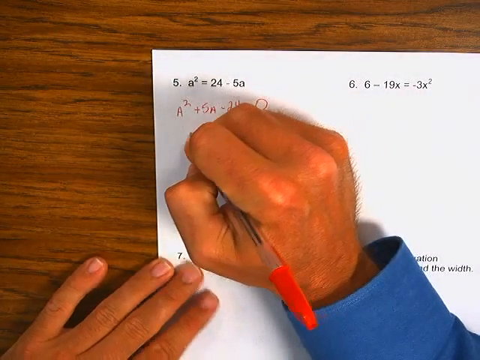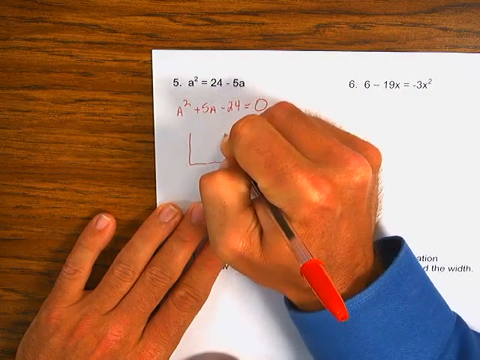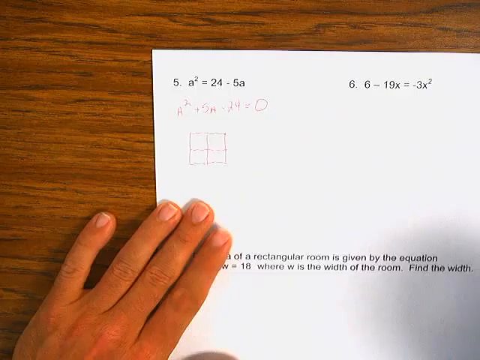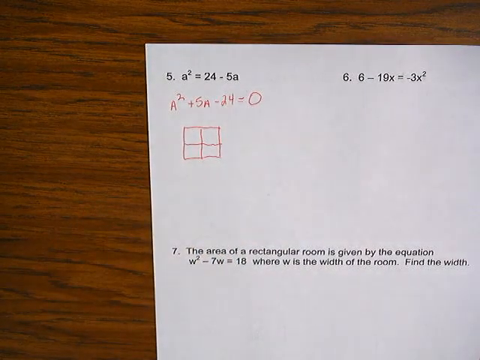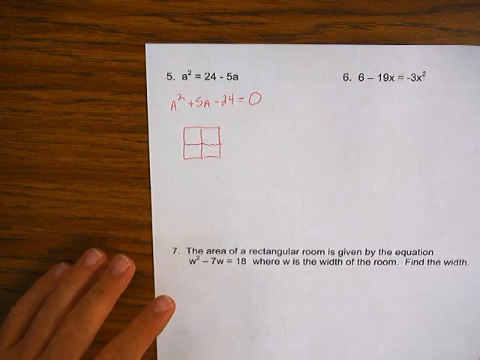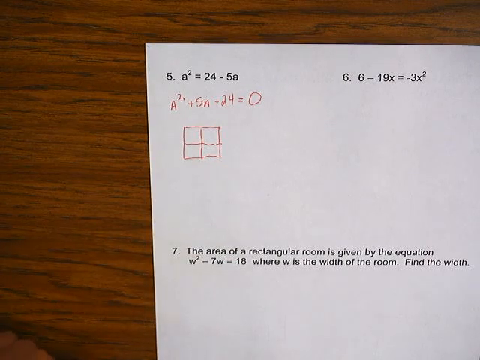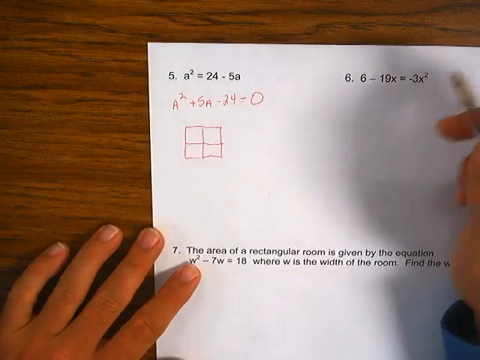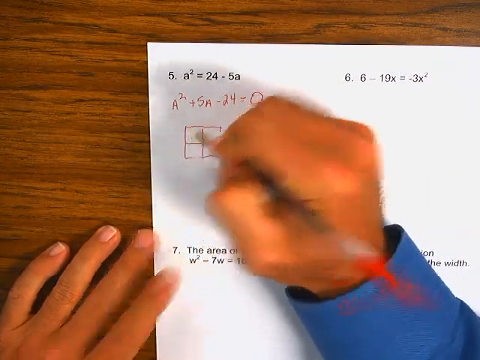This one's a little bit easier to factor. Do we always have to draw the box? If you can do it mentally, fine. But if you understand the box, you can use the box because you'll get it right. Some of you could probably do this one mentally. It's the same thing.